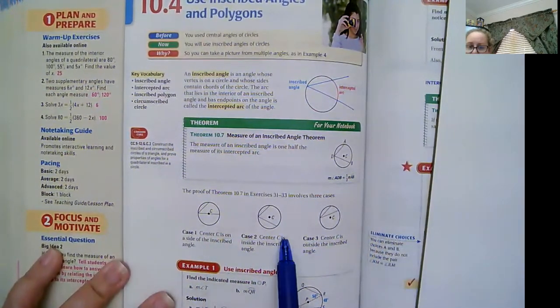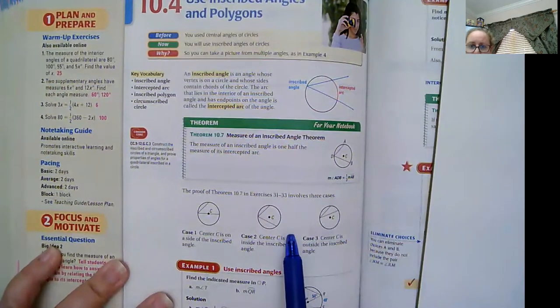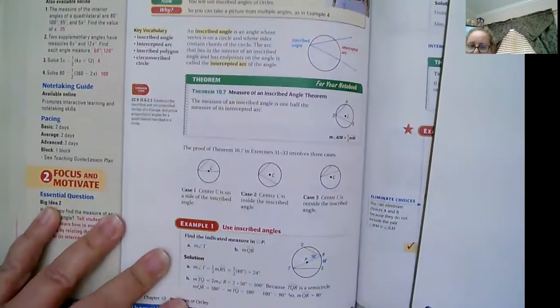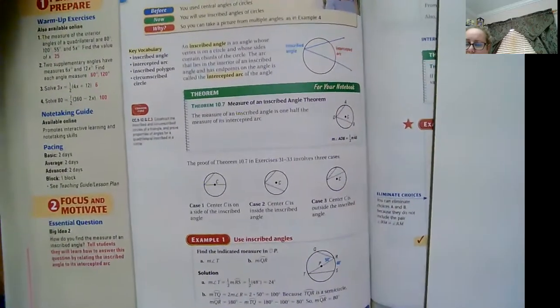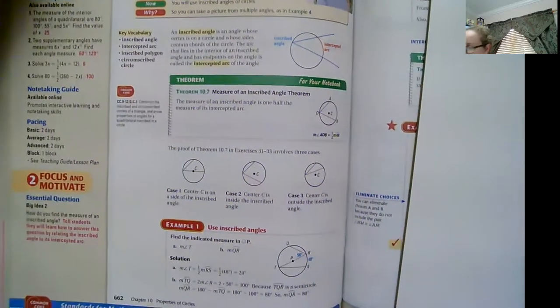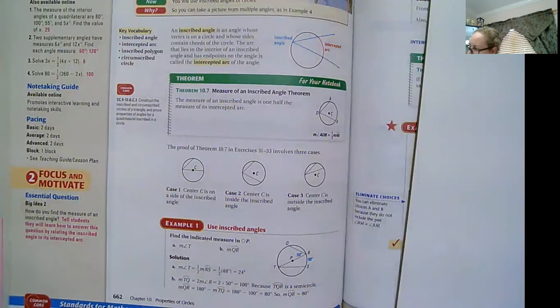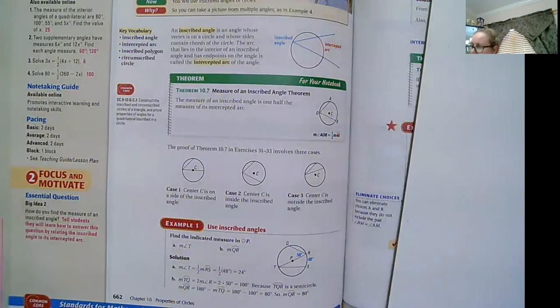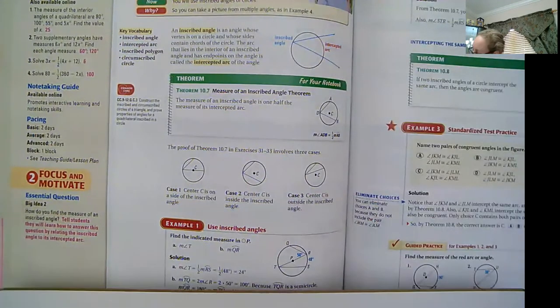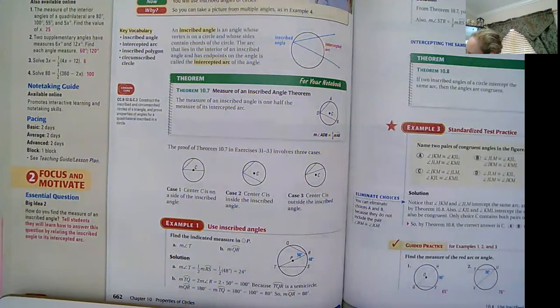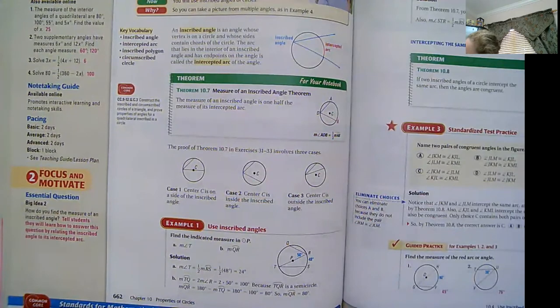And then these are the 3 different scenarios that happen for the inscribed angles. Make sure you copy that into your notes, the 3 different cases. And then we're going to look at example 1. So example 1 gives us a picture of a circle, which I am going to now draw. So here we have this circle with these angles.